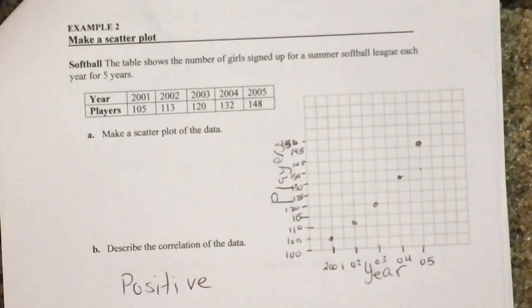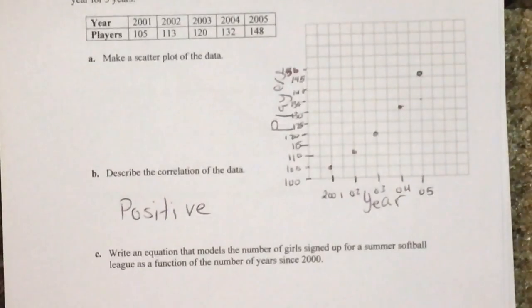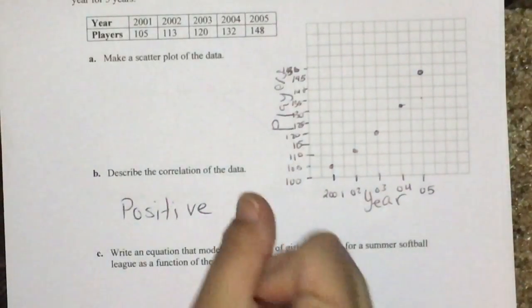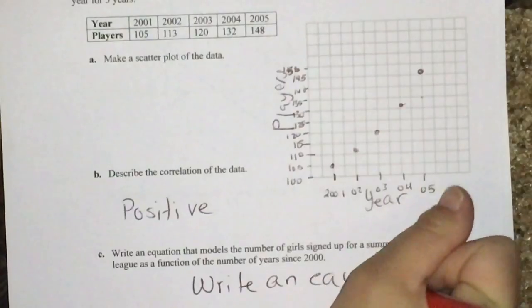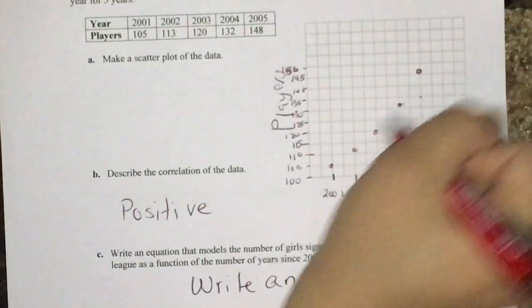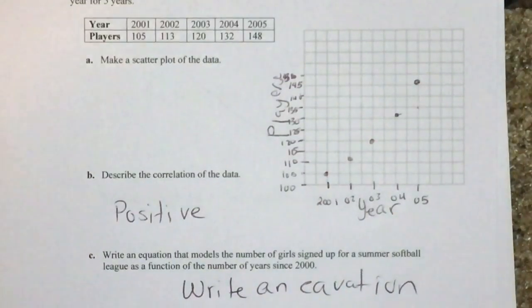Now, it says write an equation that models the number of girls signed up for a summer softball league as a function of the number of years since 2000. So, you are going to write an equation using the data that we produced.